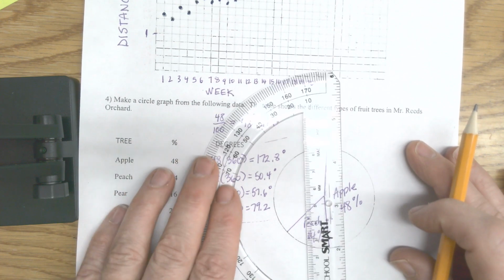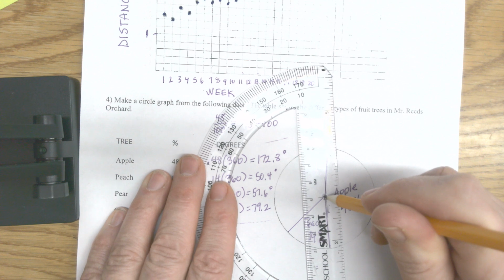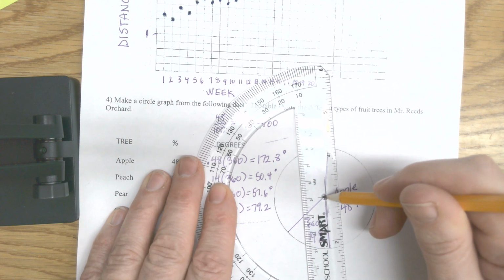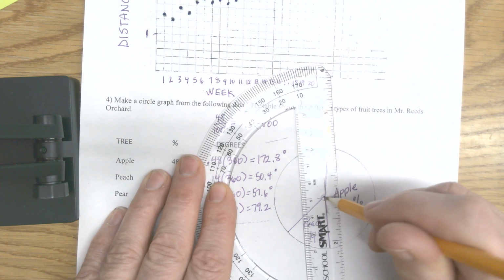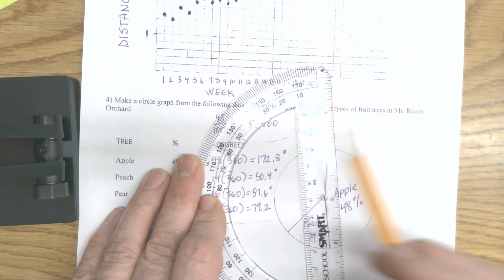So I'm going to line up, again, the center circle at the center of the graph, and then this black line will go around, line up with that new line that I made to get my next one. That one's about 50 degrees.